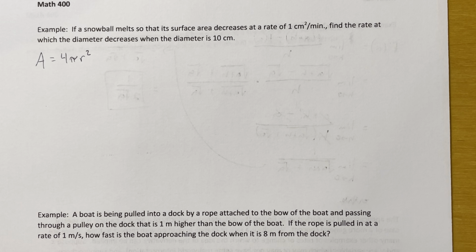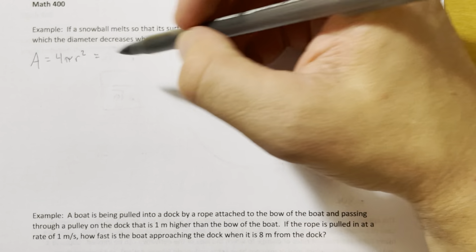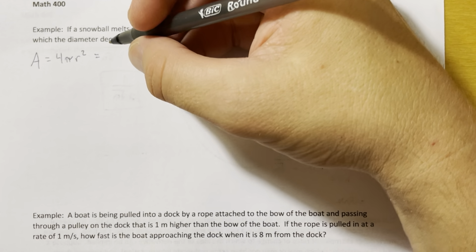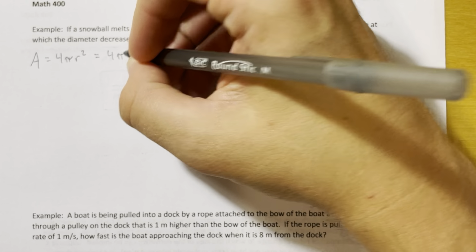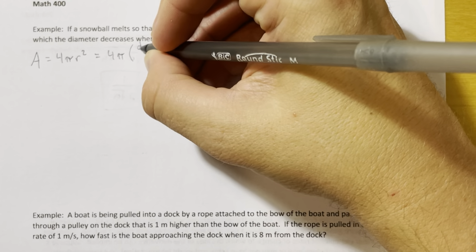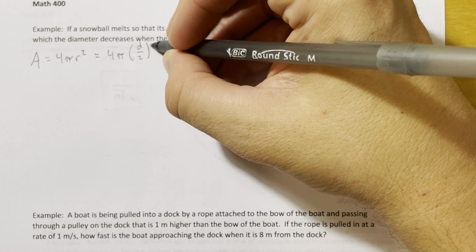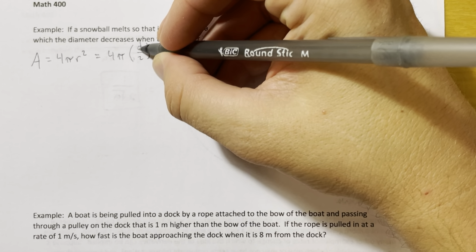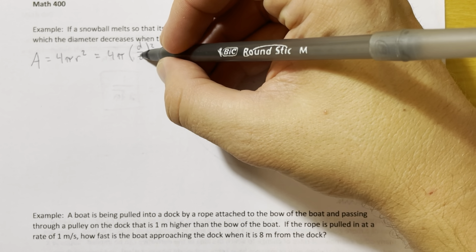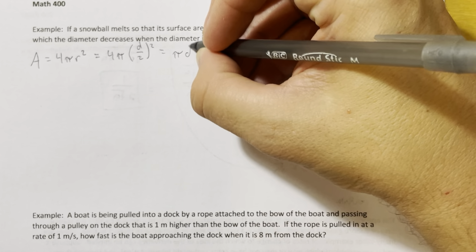It talks about diameter. So I need to modify this equation so that it involves the diameter instead of the radius. So I'm going to use the relationship between the diameter of a sphere and its radius r. So this would be 4 pi. The radius of a circle or a sphere is half the diameter. So I could replace that r with d over 2, right? Now, if I were to actually carry out this exponent here, this would turn into d squared over 4. I have to square that 2 as well. But because I'm dividing by 4 here and I'm also multiplying by 4 here, those are going to ultimately cancel each other out. And I just get pi d squared.